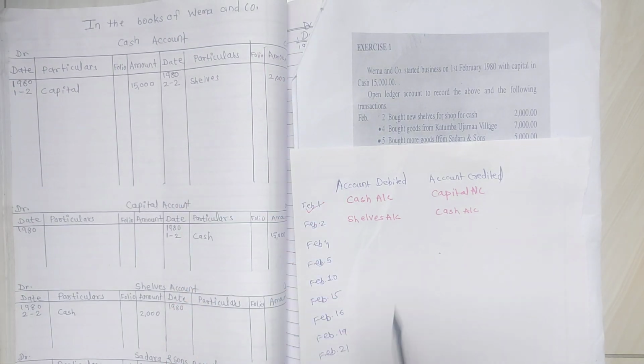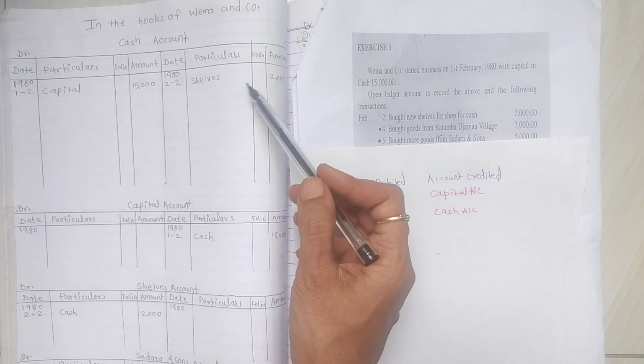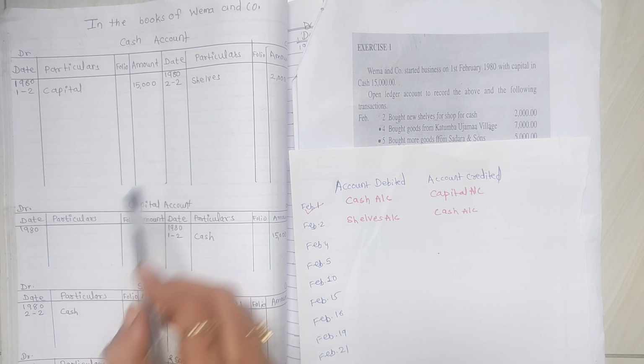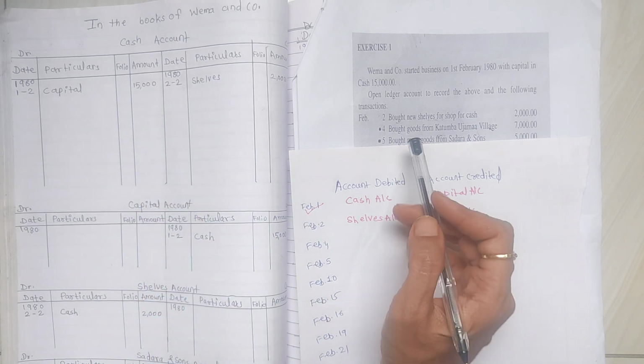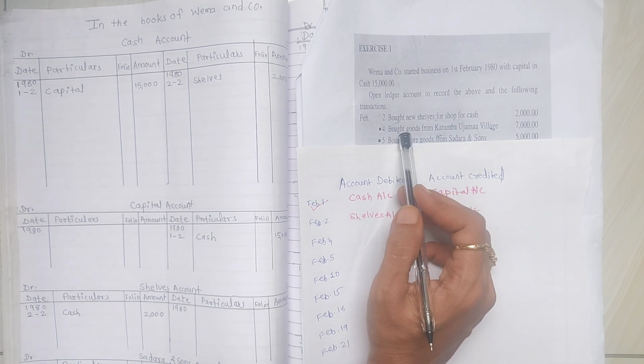So here you can see we bought new shelves. So the shelves account we have debited and the cash account credited. While writing in the shelves account, you have to write down the word cash, and in the cash account we are writing shelves. Then the third transaction is given on 4th February.